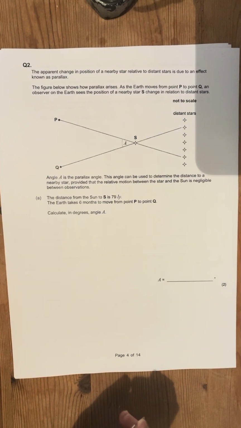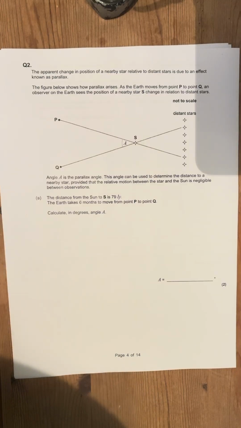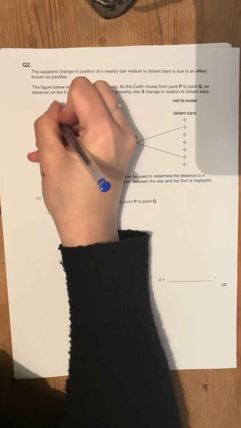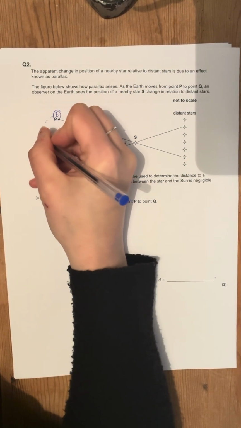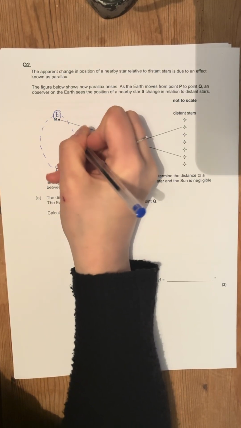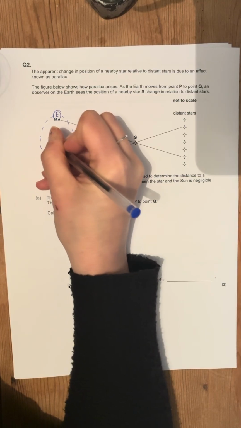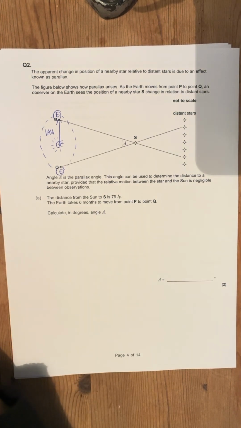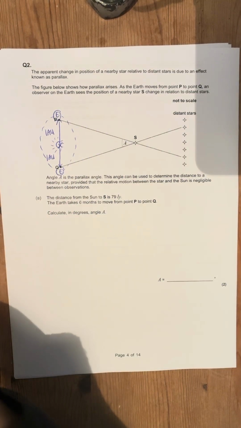They've given you the distance from the sun to S is 79 light years. And then they've said that the Earth takes 6 months to move from P to Q. So what that means is that this is the Earth's position in, let's say, January. This is the Earth's position in, let's say, June, the first and 6 months. And the Earth is going to orbit around the sun, which is here, which I'm not going to call S because S is also that there. So here's the sun. Now we know by definition that this distance from the Earth to the sun is 1 AU, as is this. So this whole side has got a side of 2 AU.